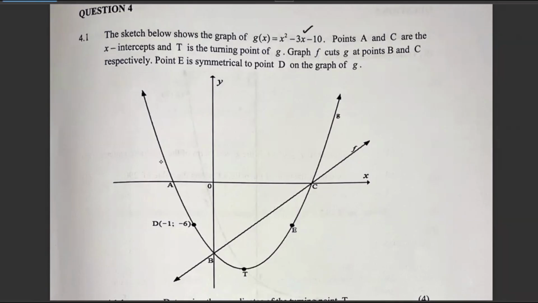What do they mean by that? If this is the axis of symmetry, the distance from there up to here is the same distance from there up to there. That's what the question means, okay? If we have our axis of symmetry here, or if we have our turning point, the distance from there up to there must be the same as from there up to there, meaning that the y value is going to be the same. It's going to be -6. We don't know the x. We shall find it. Okay, let's see.